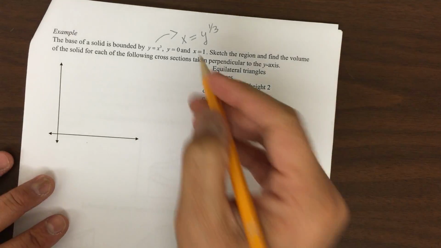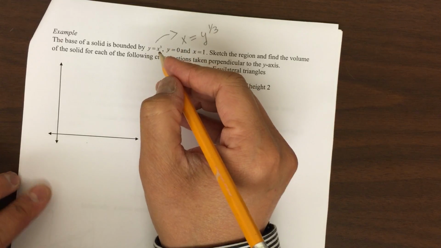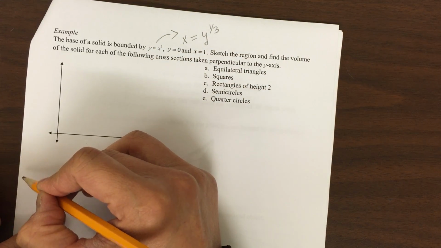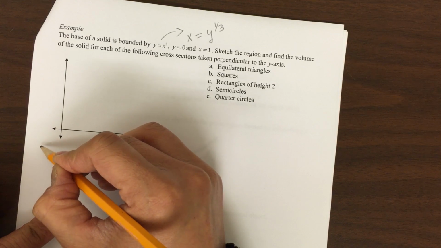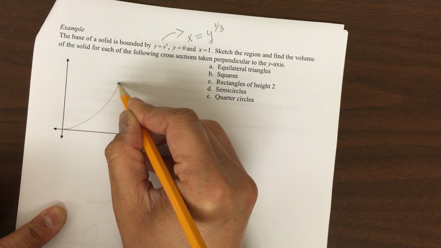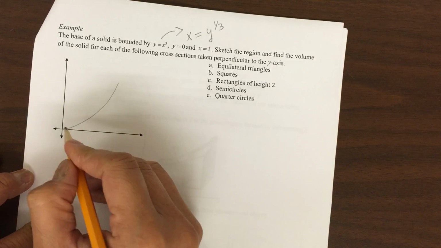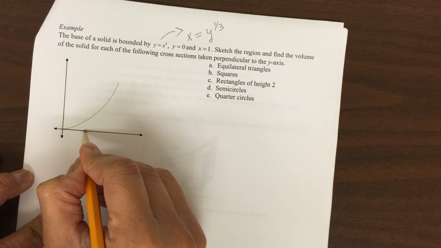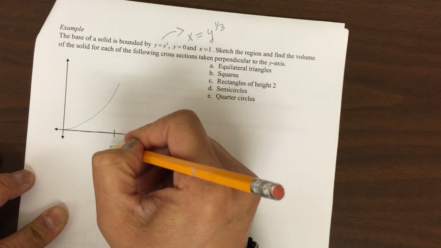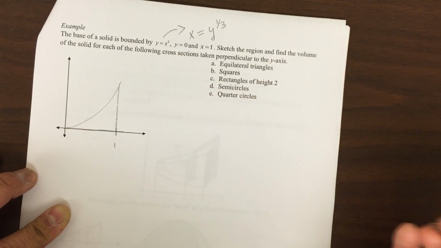So it says that the graph is bounded by y equals x cubed, which is a cubic function, and a cubic function is going to look like this. So the graph's going to look like that, and then that's a cubic function, right? And then the function y equals 0, so this is y equals 0, and then x equals 1, so there's x equals 1 somewhere here. This is the region we're interested in.